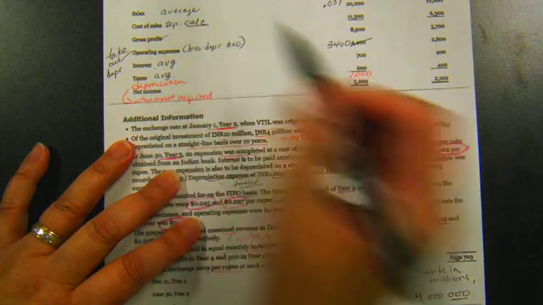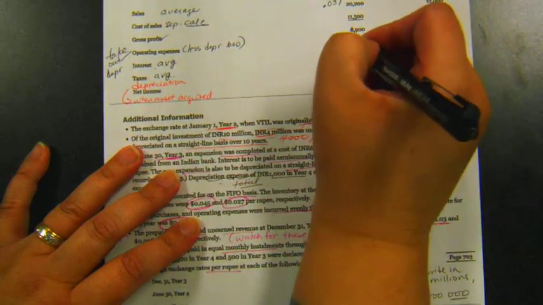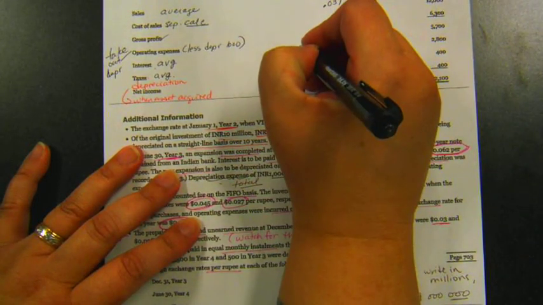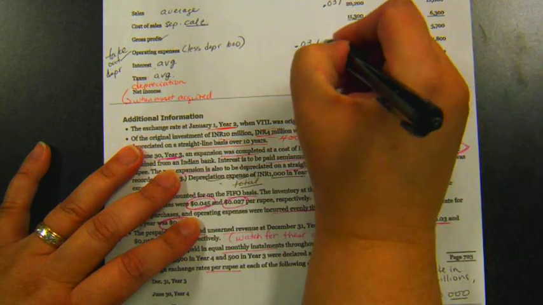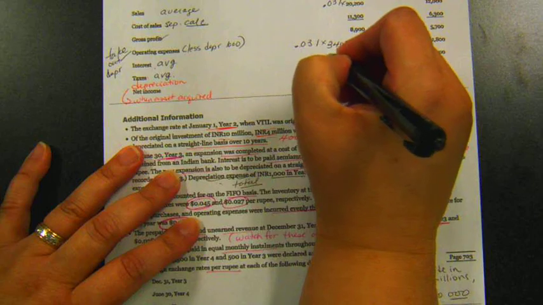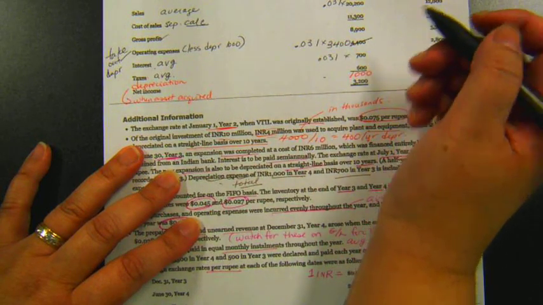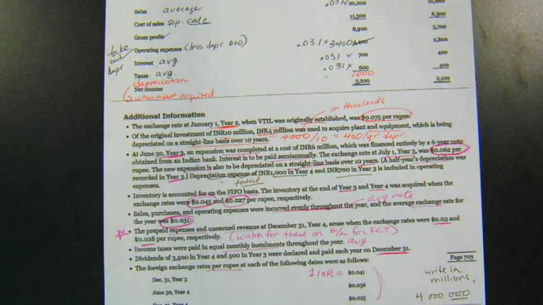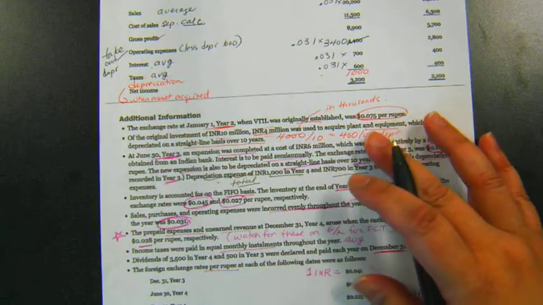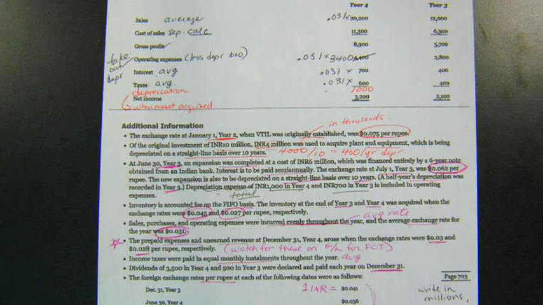This is going to be a separate calculation. Gross profit just is its subtraction. Operating expenses are going to be 0.031 because they're average. Interest 0.031 and taxes 0.031. Questions on any of those rates? Is it kind of making sense? Okay.